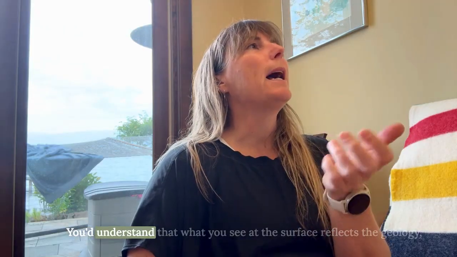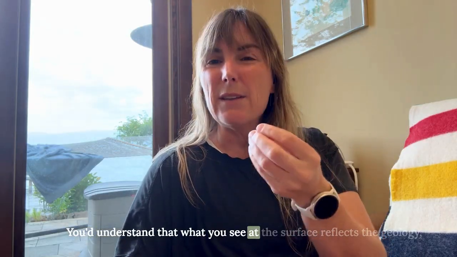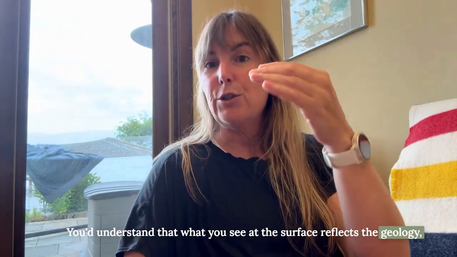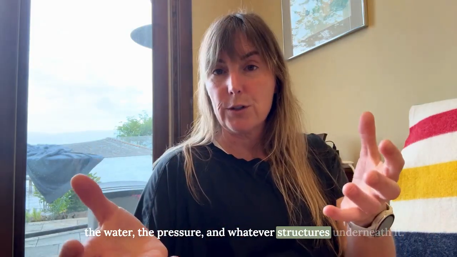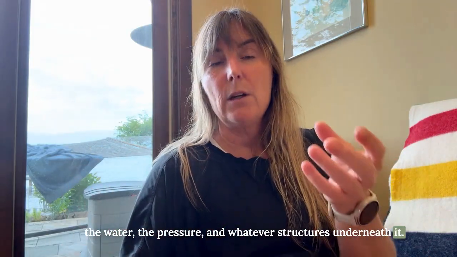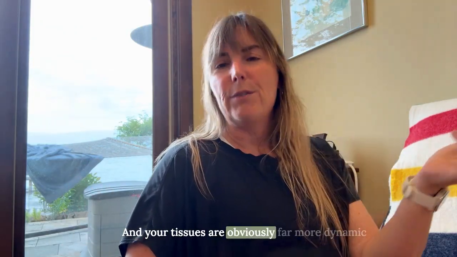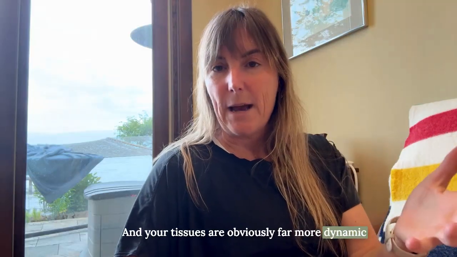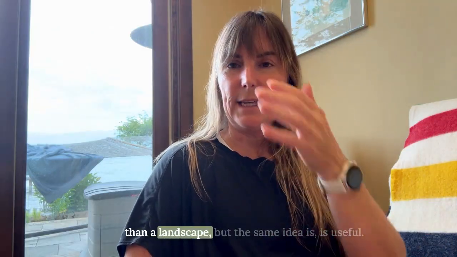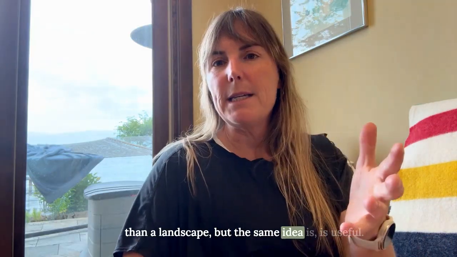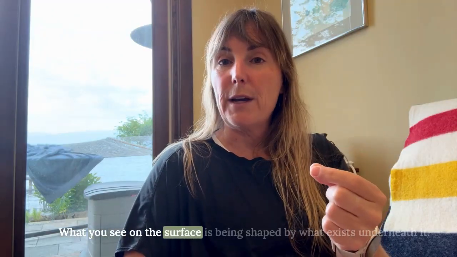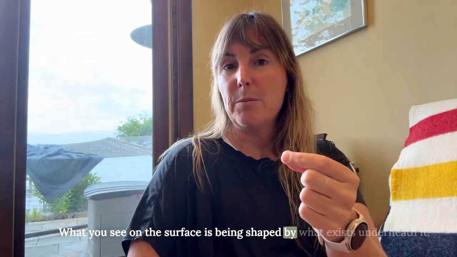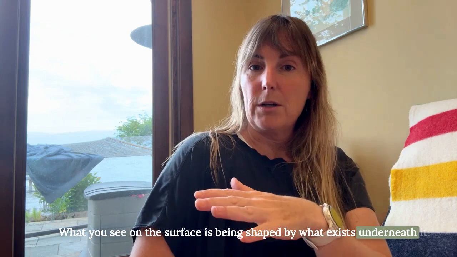You'd understand that what you see at the surface reflects the geology, the water, the pressure, and whatever structures are underneath it. And your tissues are obviously far more dynamic than a landscape, but the same idea is useful. What you see on the surface is being shaped by what exists underneath it.